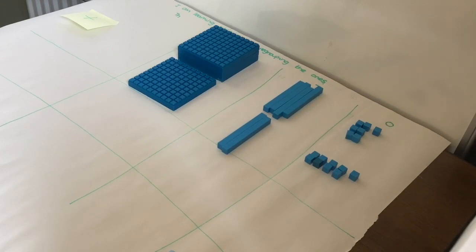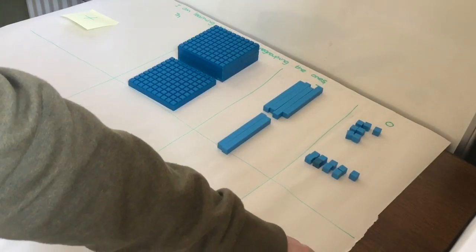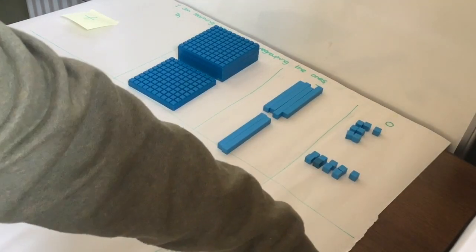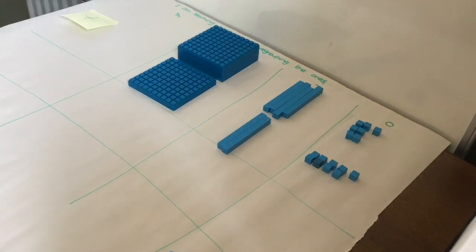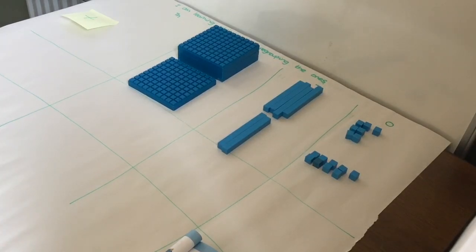So as always, we start with the ones column. We have 7 ones and we need to add 9 ones to it. Now straight away, my class would say to you, my spidey senses tell me that there's going to be some regrouping because I have 9 ones and I have 7 ones, so I know there's going to be more than 10 ones in there. That's why we need the regrouping. So 7 ones add 9 ones would be 16 ones.